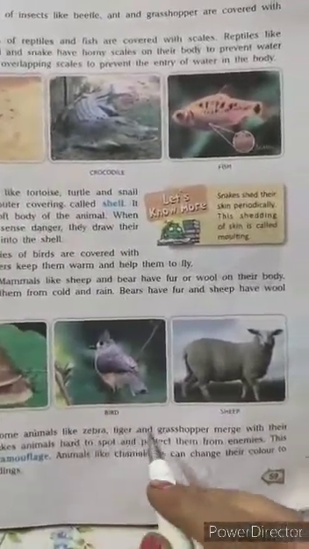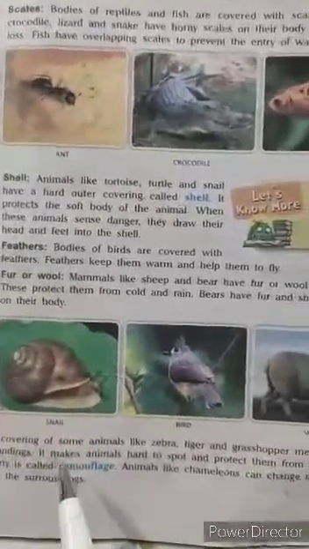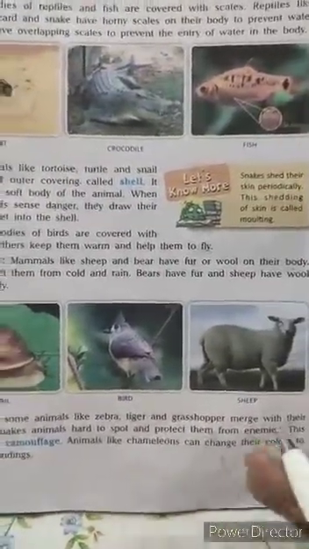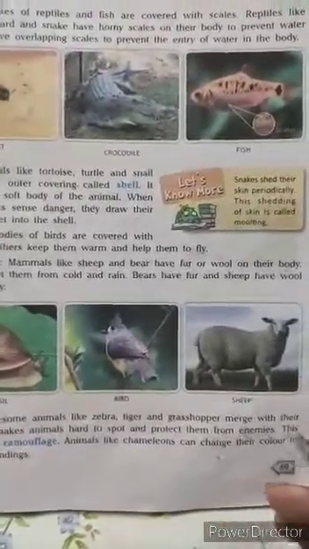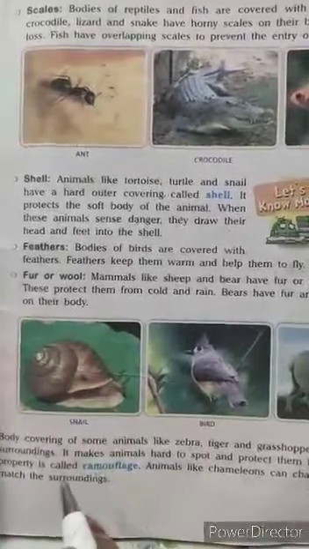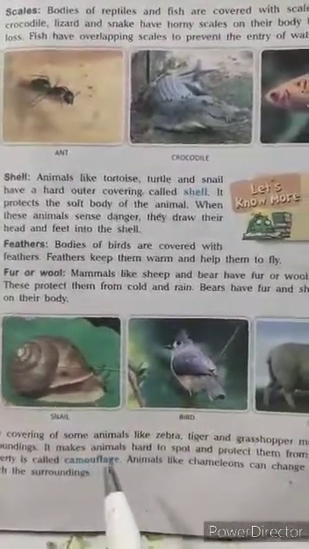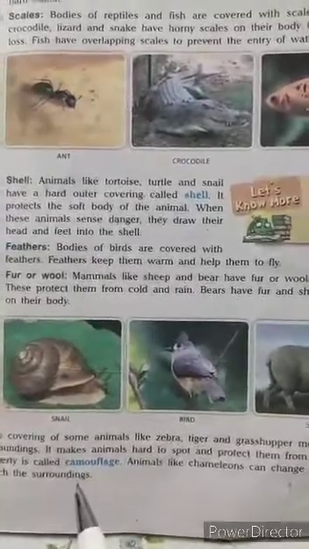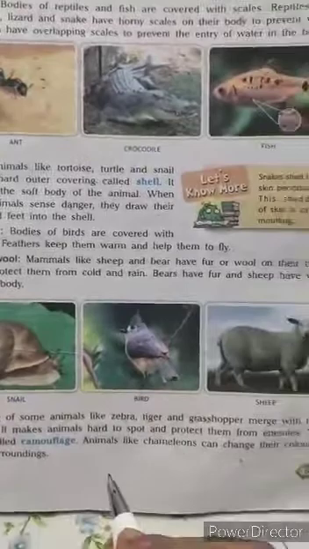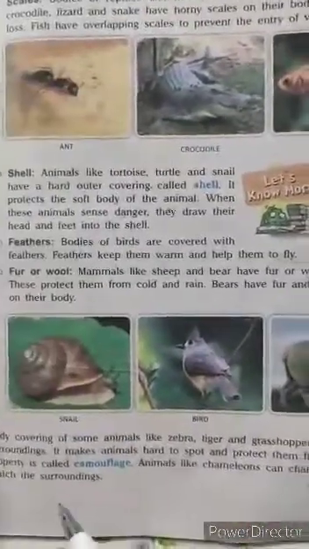Like zebra, tiger and grasshopper merge with their surroundings. It makes animals hard to spot and protects them from the enemies. Yes, it protects them from the enemies. This property is called camouflage. When animals get merged in the environment, there is a particular name for it, and that is called camouflage. Animals like chameleons can change their colors to match the surroundings.